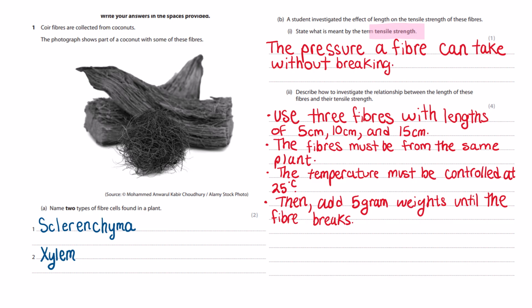The second question is, a student investigated the effect of length on the tensile strength of these fibers. State what is meant by the term tensile strength. Now we're getting hints that they're going to ask us about the tensile strength experiment and testing how strong different fibers are. Tensile strength is the pressure a fiber can take without breaking. I would recommend that you memorize the meaning of tensile strength, and also one of the core experiments for tensile strength.